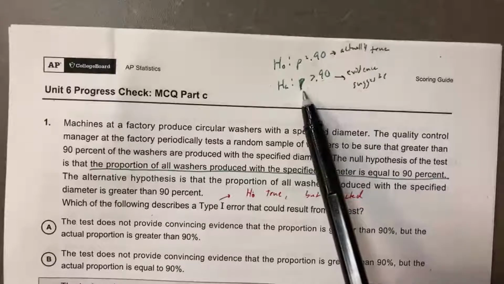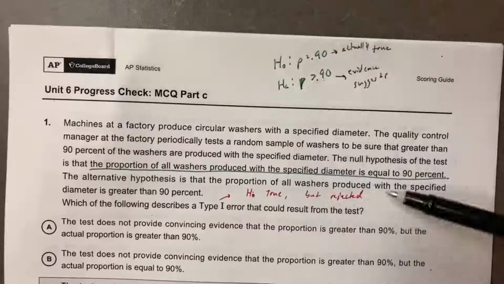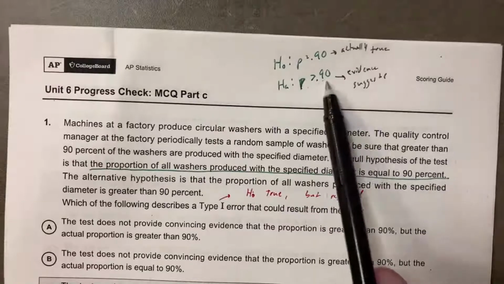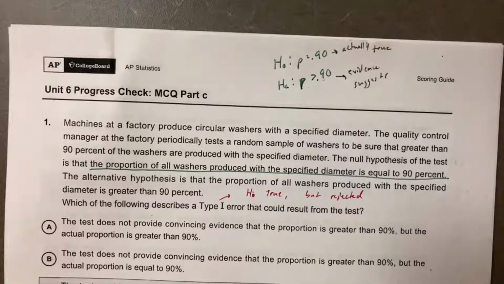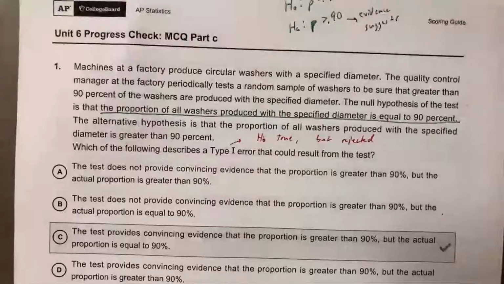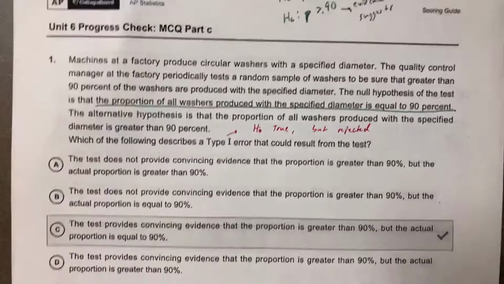So a type 1 error is that the null is actually true, but there was evidence for the alternative. And that would correspond with C. The test provides convincing evidence that it is greater than 90%, but the actual is equal to 90%. So that can happen. The probability of a type 1 error is whatever your significance level is, alpha. Probability of type 1 error is alpha, as we've said.